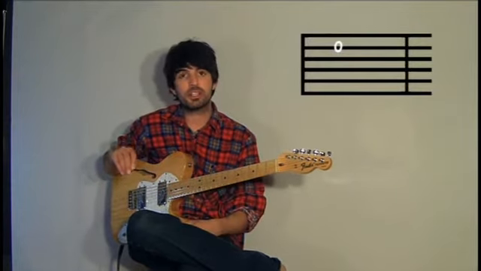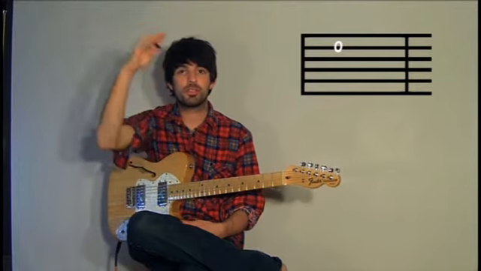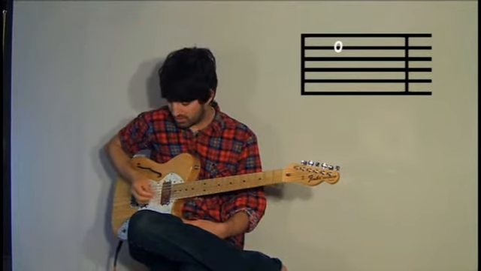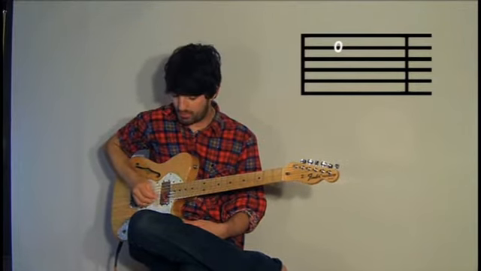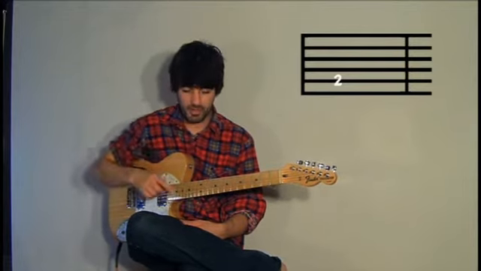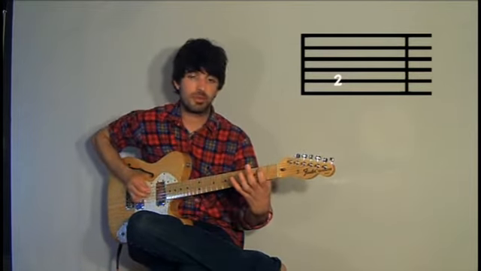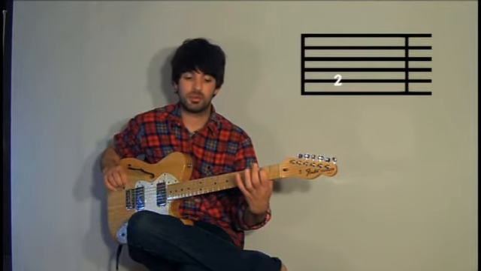So if we take a look at the next one, you see we have a 0 on the second string. So what we're going to do is find the 2nd string and play it open. Okay, easy enough. The next one now is the 2nd fret. You see the 2 on the 5th string. So see if you can find that one there. It's on the 5th string, 2nd fret. Count 2. And there's our next note.